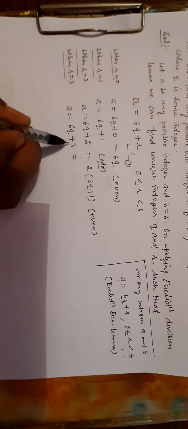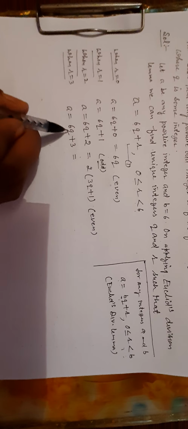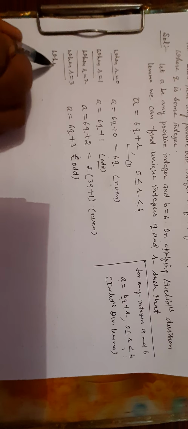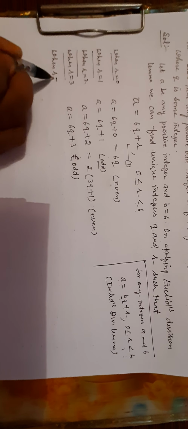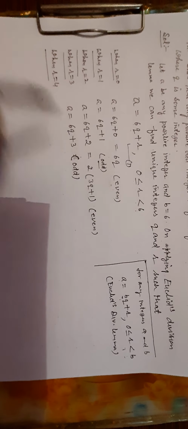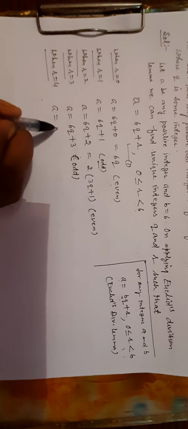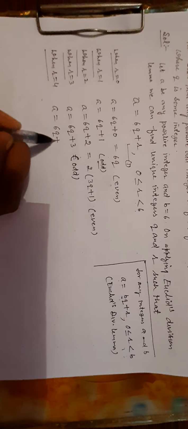This whole number is not divisible by 2, so this number is odd. Next, when r is equal to 4, because we have to take r less than 6, meaning we go up to 5, a is equal to 6q plus 4.